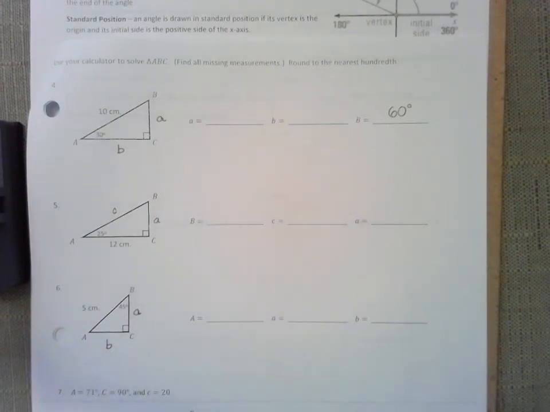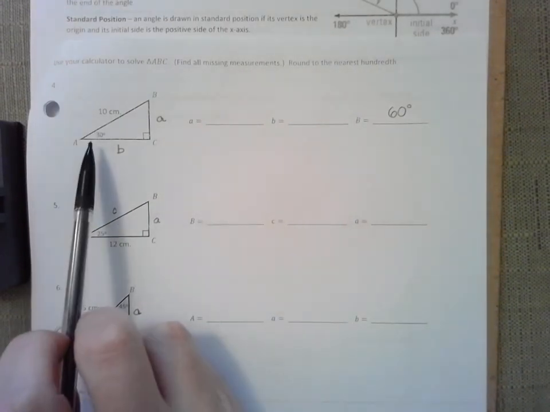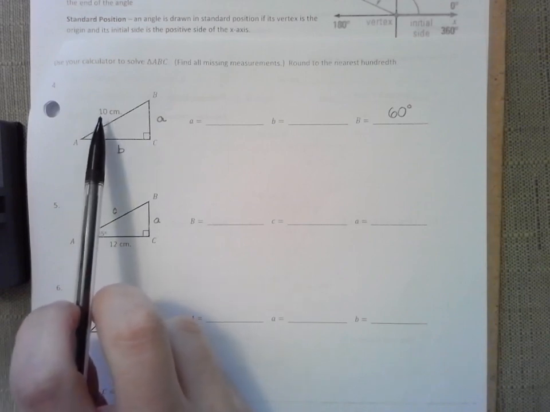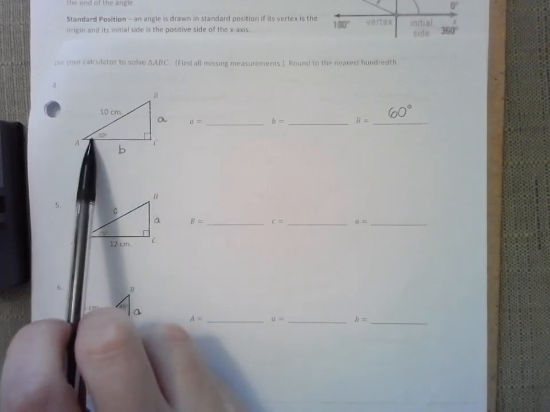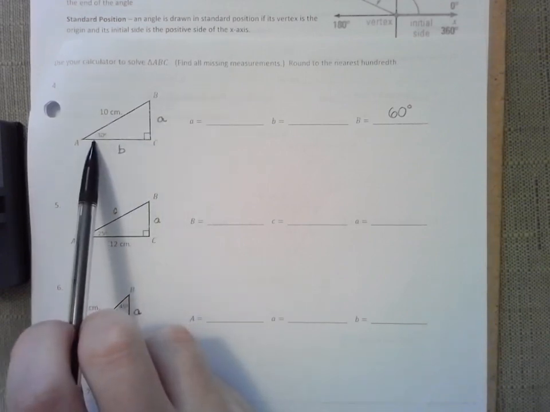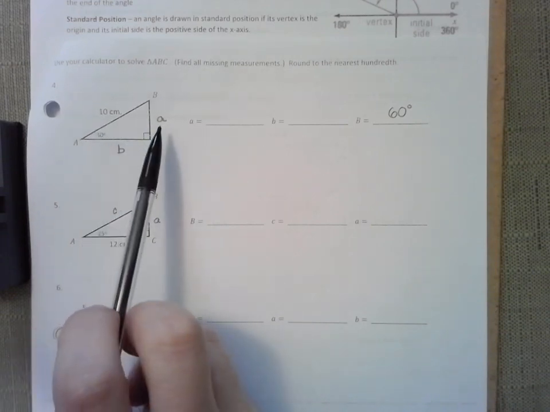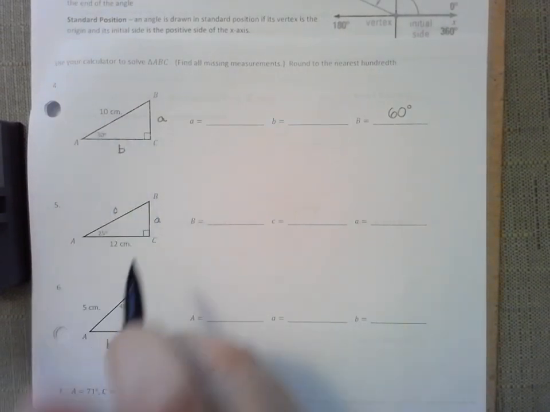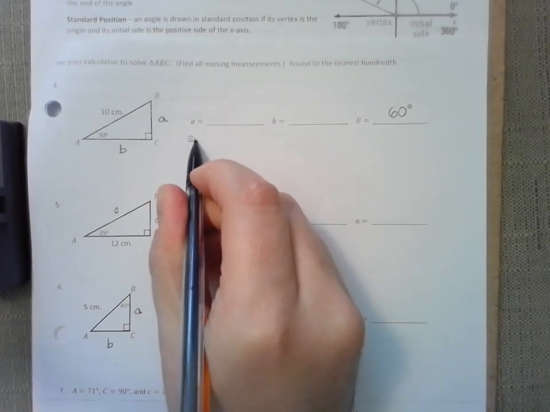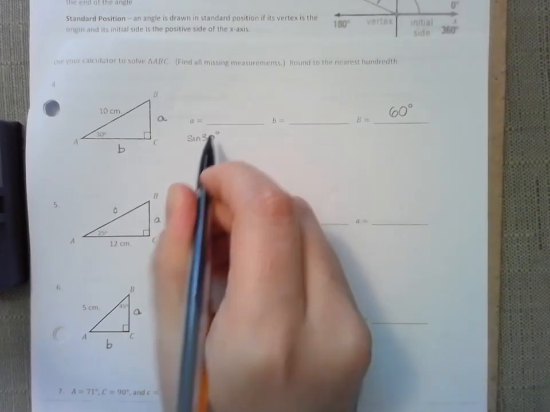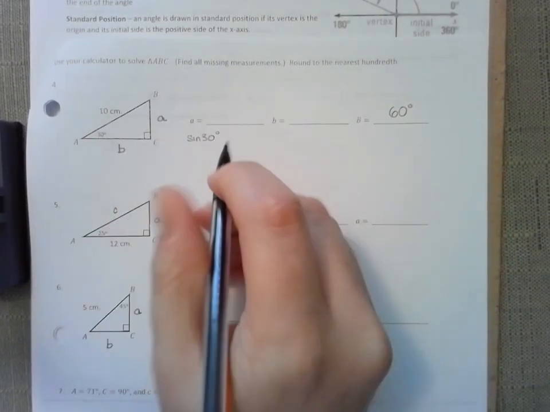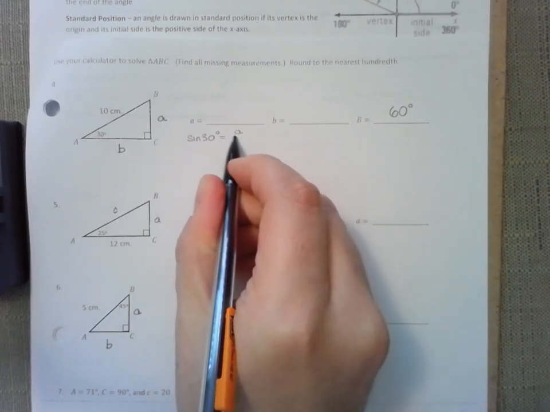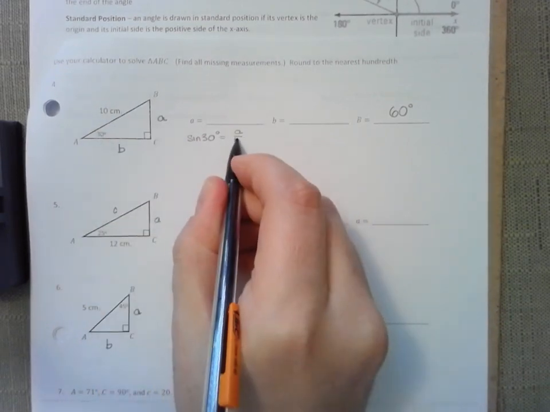Now let's find a and b. What we're going to use is the information we're given. We're given an angle, we're given a hypotenuse. A is what relation to this angle? Is it opposite? Is it adjacent? Well, I know it's not the hypotenuse, it's the opposite. What trig ratio uses opposite and hypotenuse? That would make sine. Let's do the sine of 30. So this is your setup. The sine of 30 degrees would be the ratio of the side length a divided by 10.